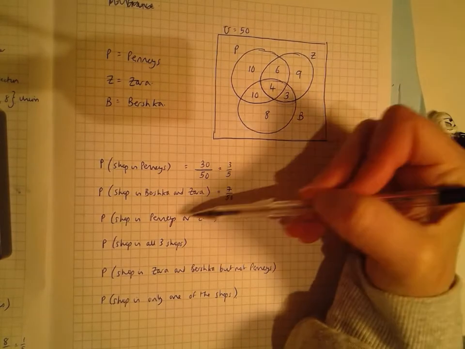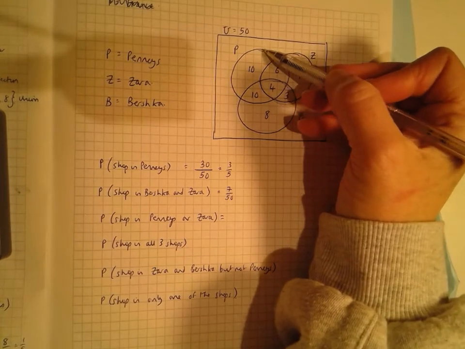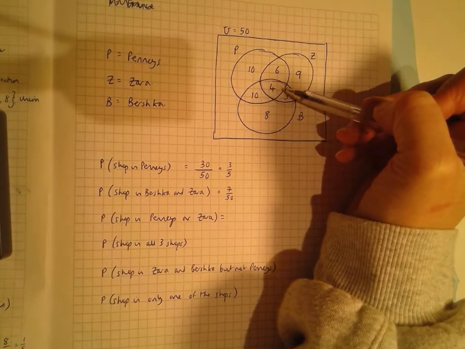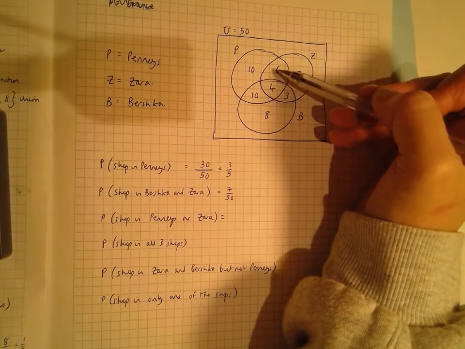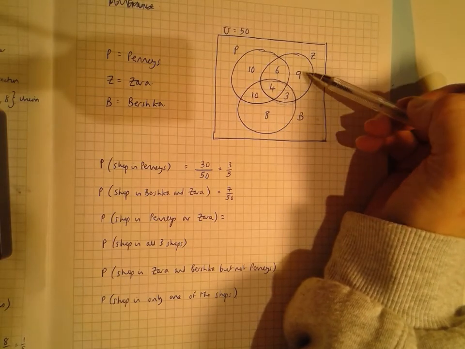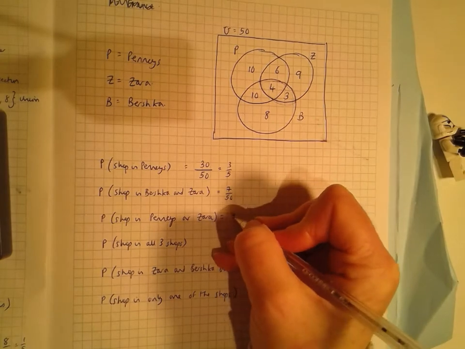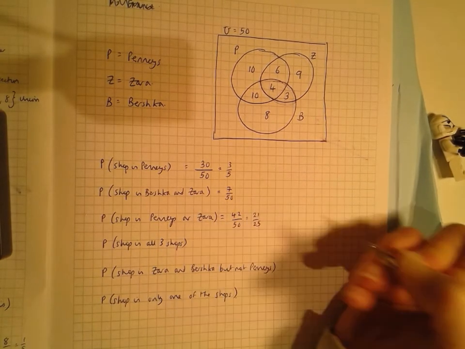What about if they shop in pennies or Zara? So pennies is all this circle, which we found out was 30. Now, the people that shop in Zara are in this circle, but we've already counted the 6 and the 4. So we'll just have the 30 of the pennies plus the 9 and the 3, which would be 30 plus 12, which should be 42 out of 50, or 21 out of 25.